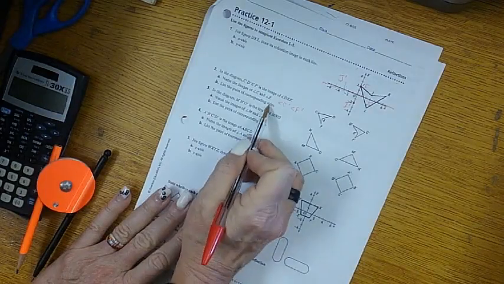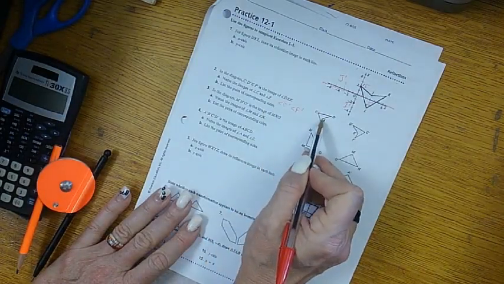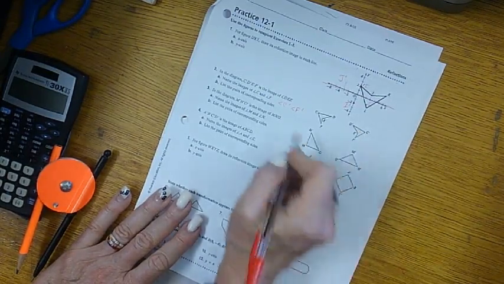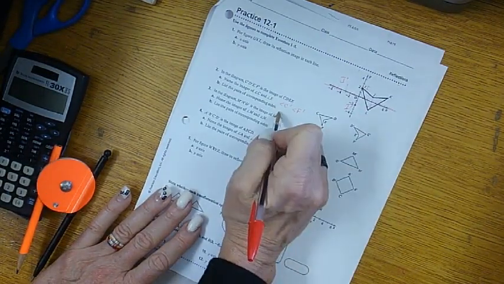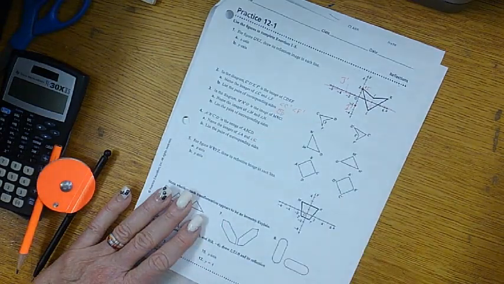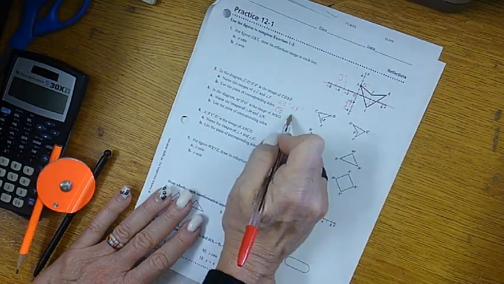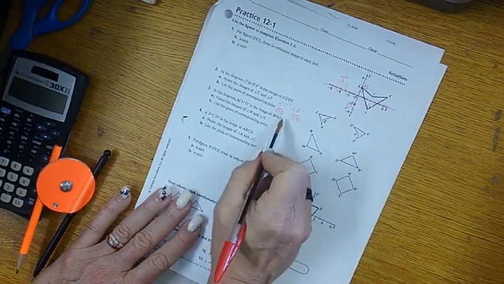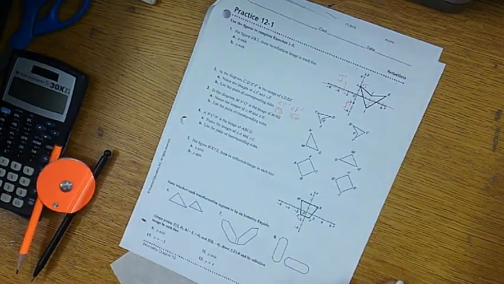Now for sides, this has 4 sides, so you're going to list the corresponding sides to this one. CD, it's a side, so it's a segment, would correspond with C prime, D prime. Now list another side. You'll have 4 pairs when you're listing those out.